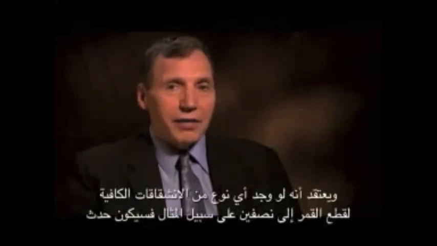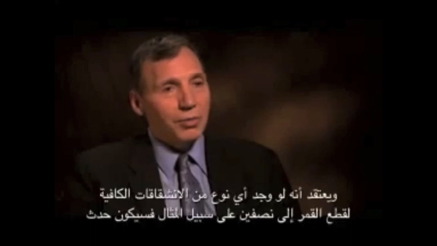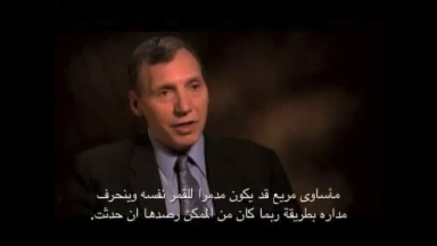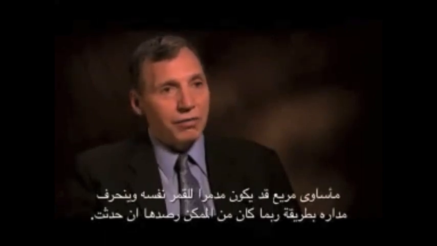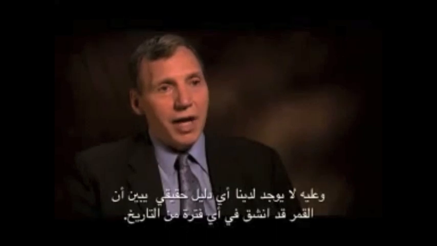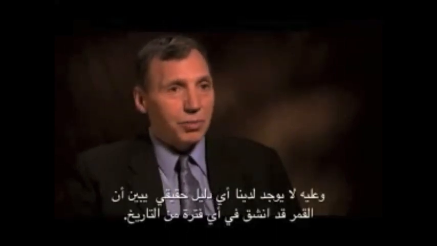It's thought that if there was any type of split sufficient to cut the moon in half, for example, this would be an event so cataclysmic that it would be catastrophic to the moon itself, and its orbit would have shifted in a way that we probably would have detected. So there's no real evidence that at any time in past history the moon actually split.